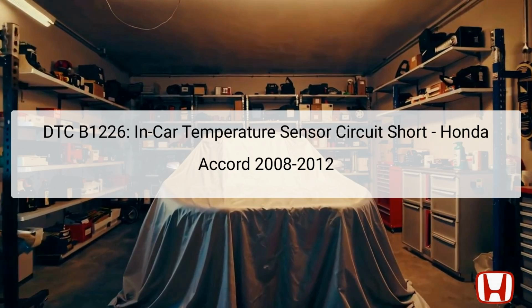The primary components involved in this circuit include the in-car temperature sensor, located usually near the front of the cabin, and the climate control unit, which interprets the sensor data to manage the air conditioning and heating system. If this circuit is interrupted or shorted, it can result in various complications with the vehicle's climate control system, causing discomfort to passengers. Identifying and fixing the source of this short is essential for restoring proper climate control functionality in the vehicle.